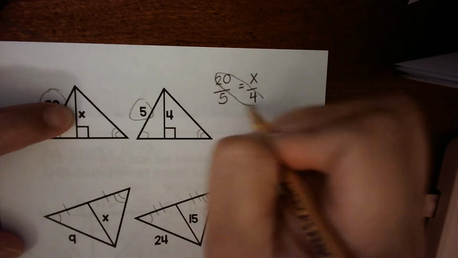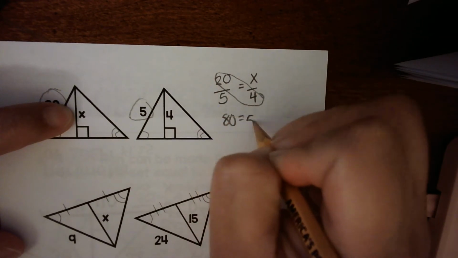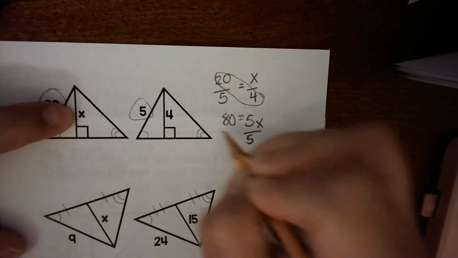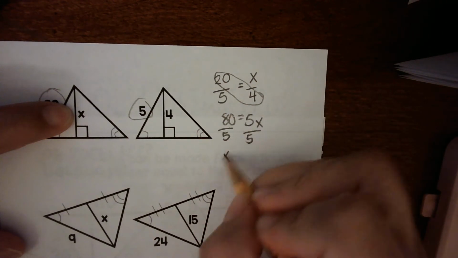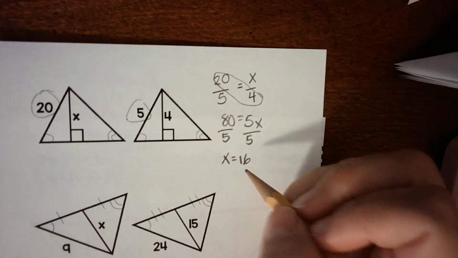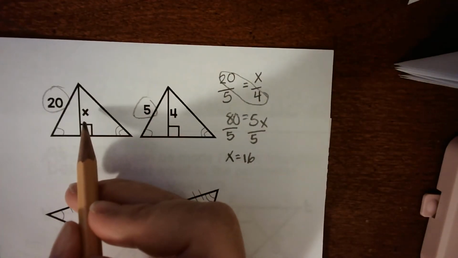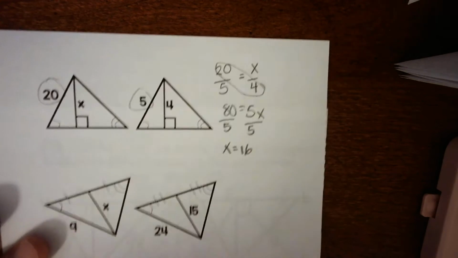When we cross multiply, we have 80 is equal to 5x. Divide by 5 to both sides. x is equal to 16. So that means that this altitude is 16.